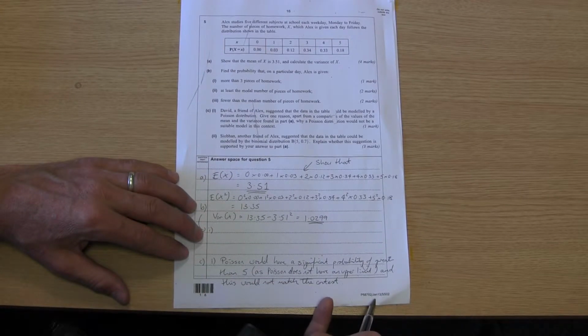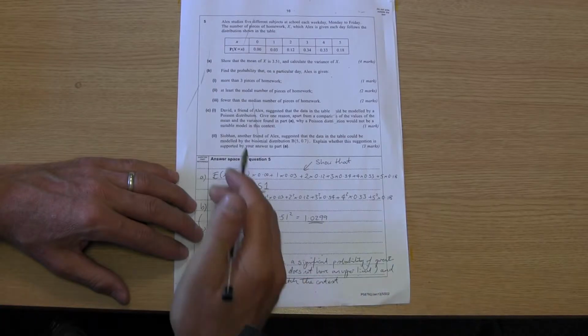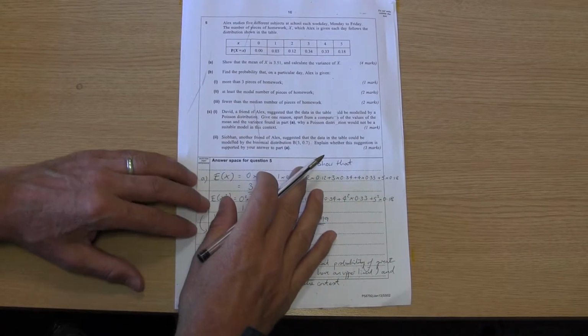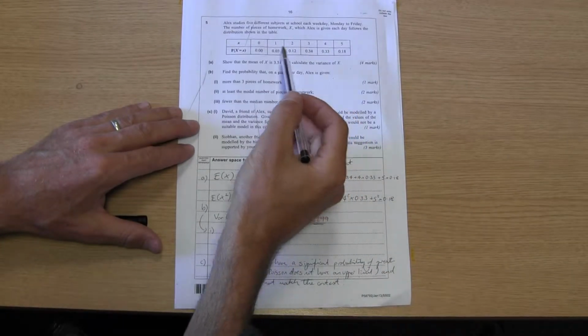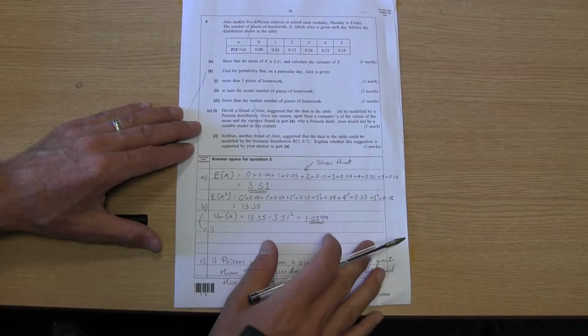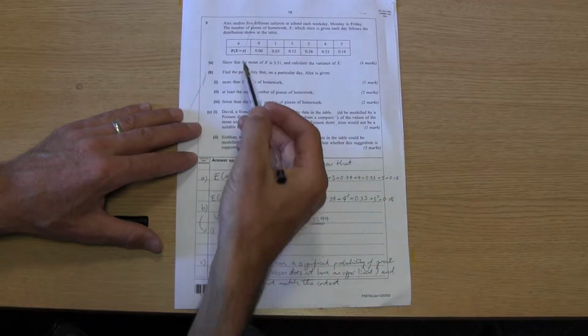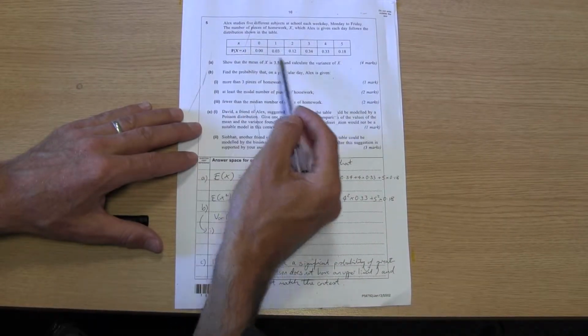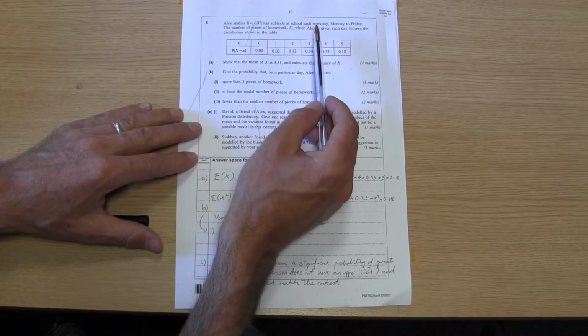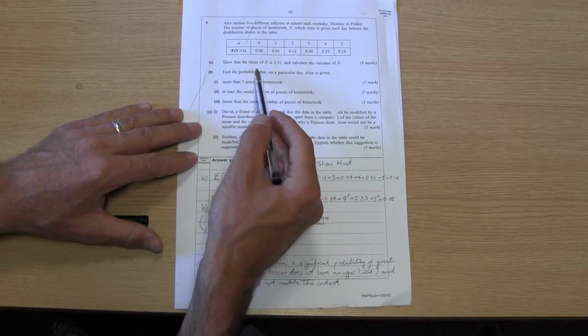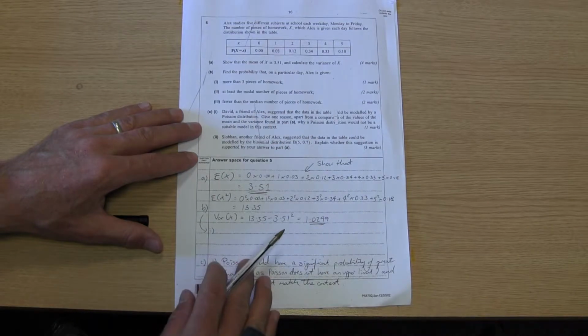I'm going to model January 13, SS02, question number 5. This is a discrete probability distribution question. The first part of the question, given a probability distribution, the context is different subjects at school each weekday, Monday to Friday, asks me to show that the mean of x is 3.51.